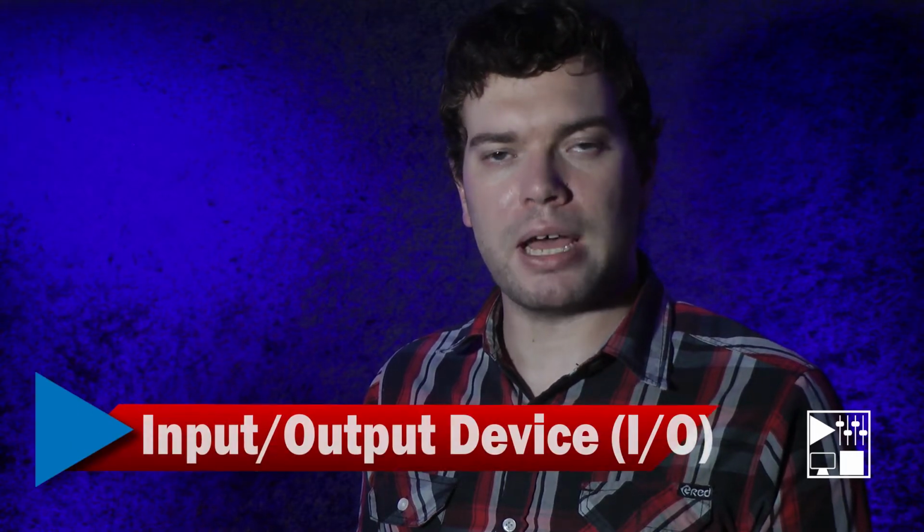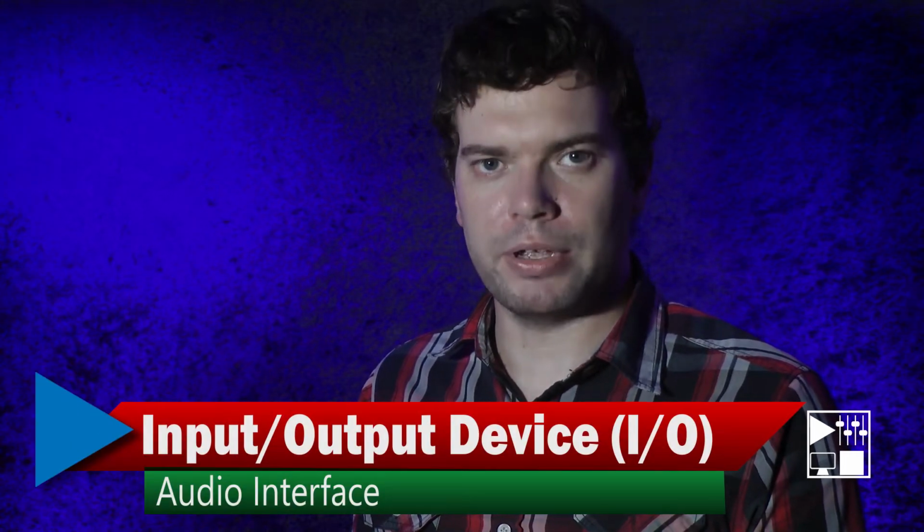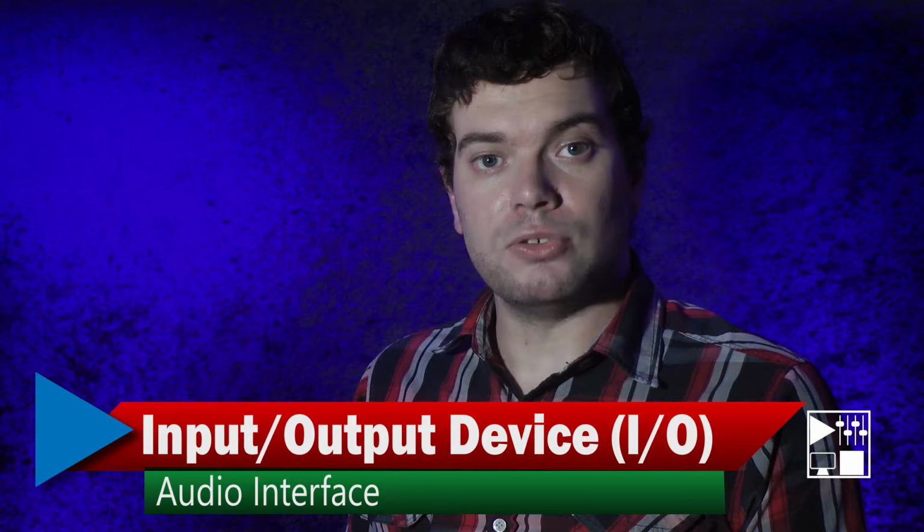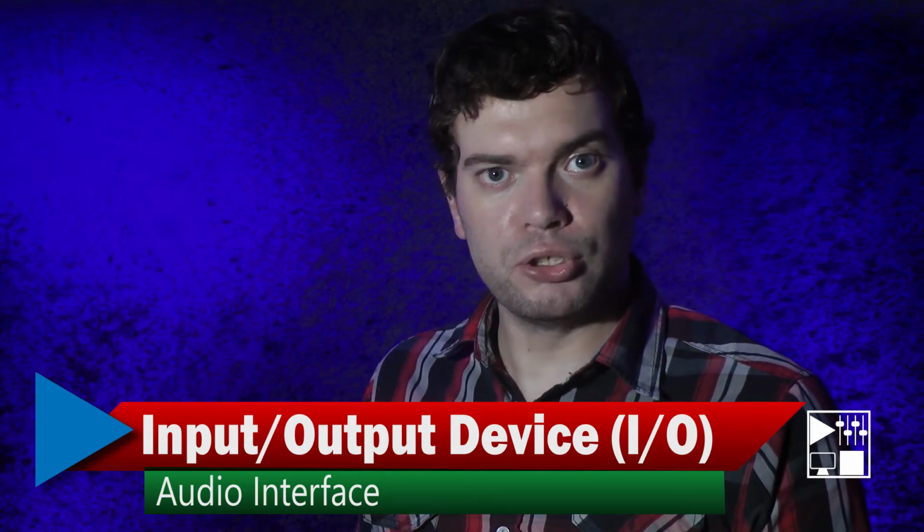Depending on how you see it, the computer is an item and the DAW is an item, but because you most likely already own some form of a computer and the software is free, I'm not counting it as part of the list. The next item we need is an I/O or input-output device, better known as an audio interface. The audio interface connects your source, microphones, instruments to the computer.